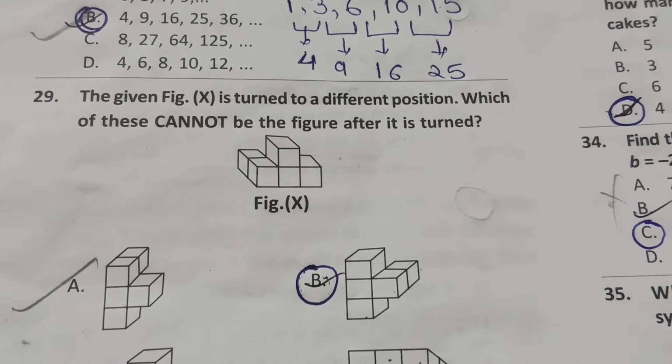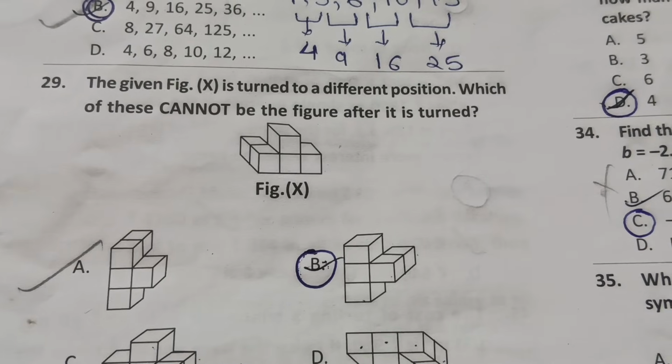The given figure is turned to a different position. Which of these cannot be the figure after it is turned? It's option B.